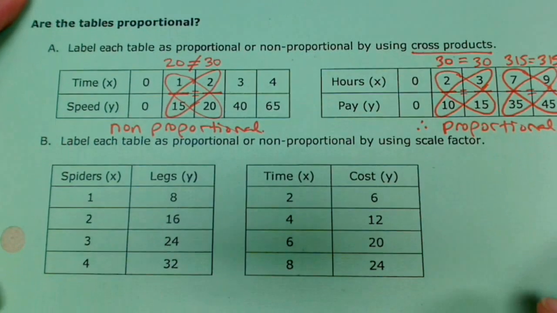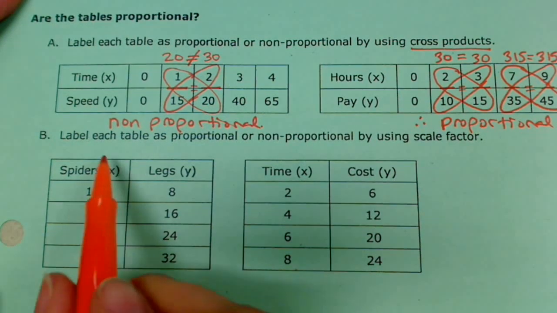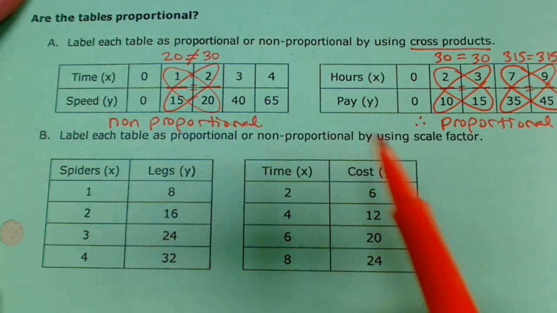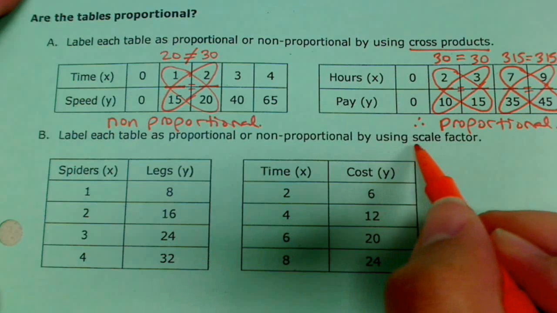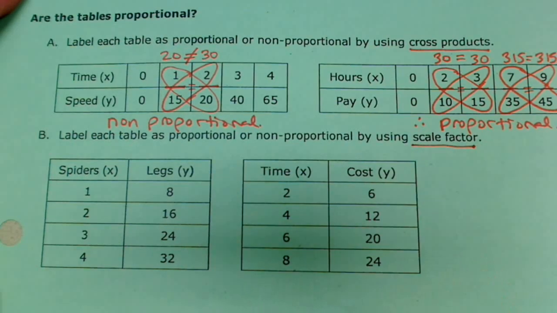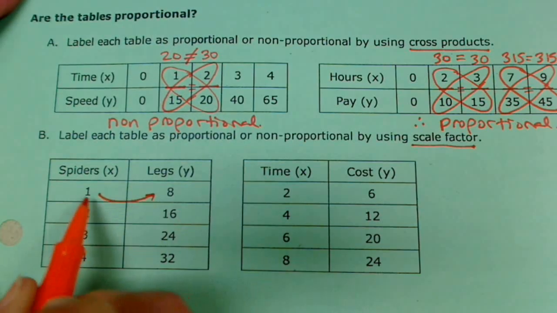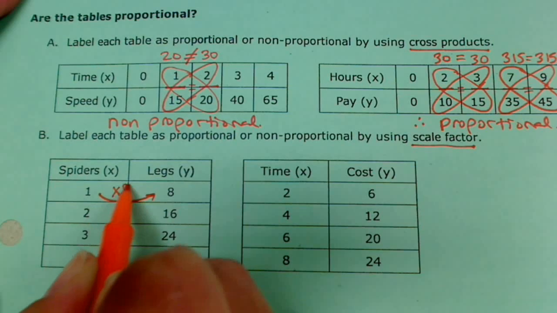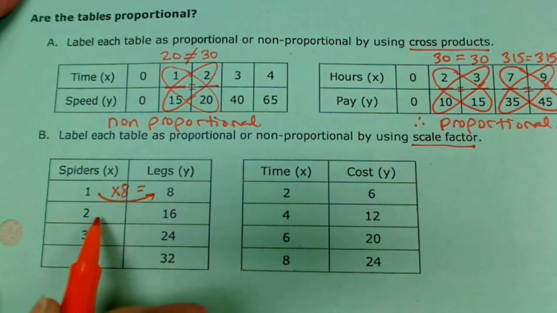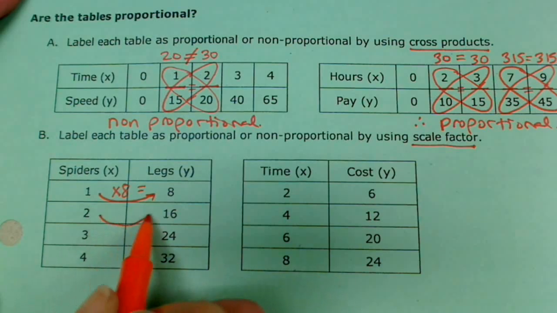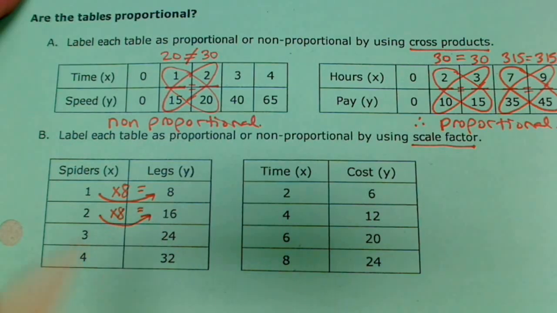Let's look at B. Instead of doing cross products, we can also use a scale factor. So just like we did in part A, determining whether ratios are proportional, we can look across a table. I can see automatically that I can multiply 1 times 8 and it'll equal 8. So I want to see if multiplying by 8 will work all the way down. Well, 2 times 8 equals 16.